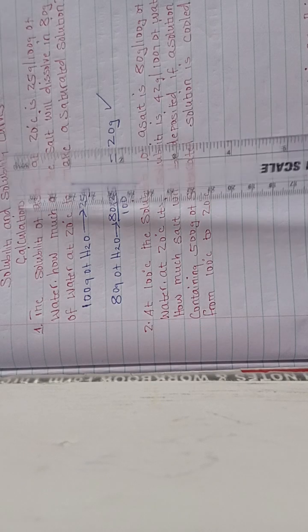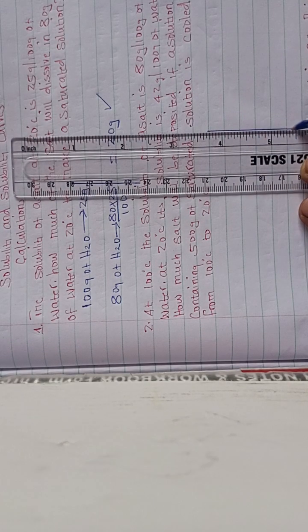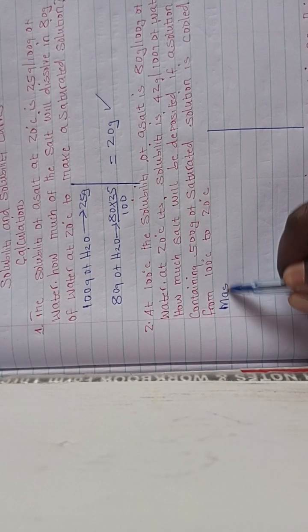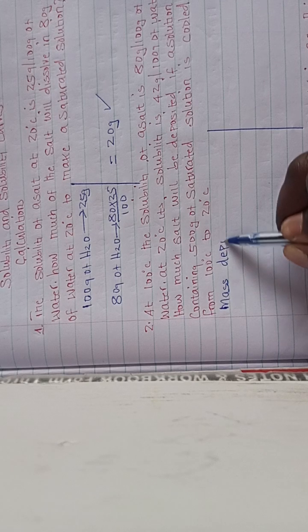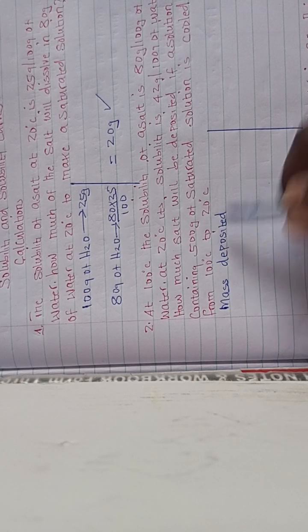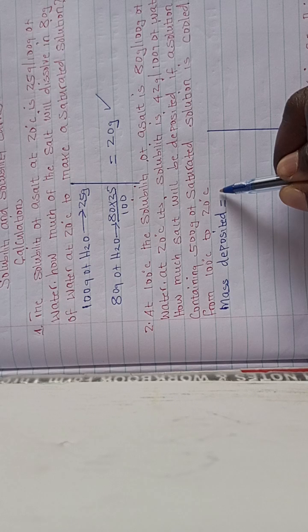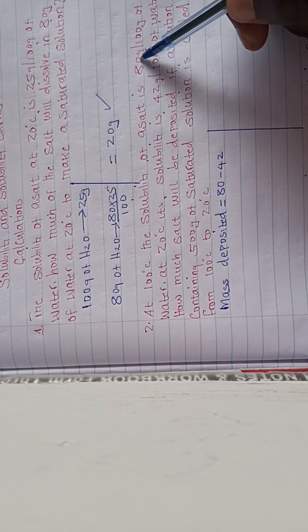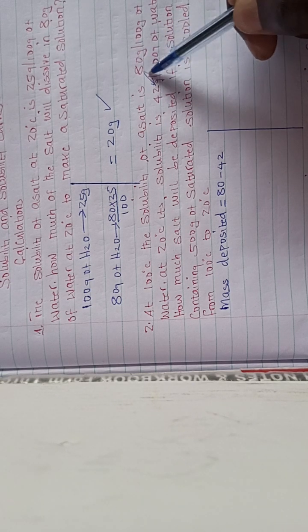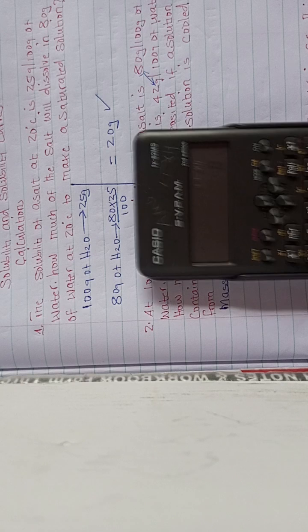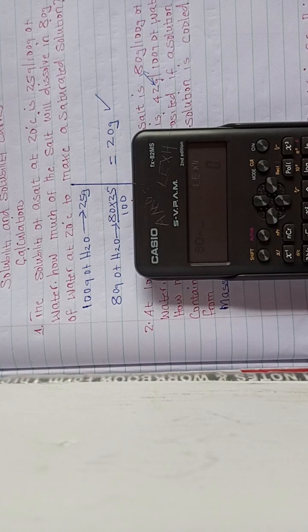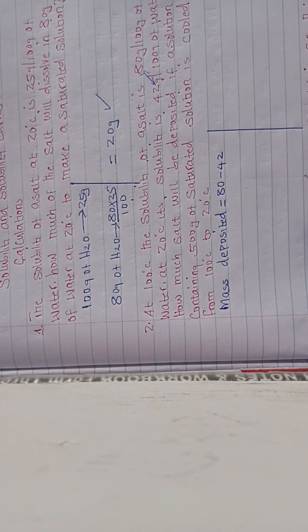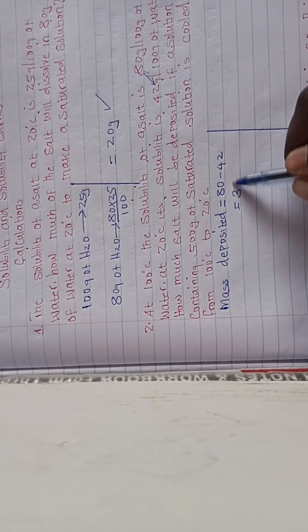First of all, we need to get the mass deposited. So the mass deposited equals 80 grams minus 42 grams. So it's from 80 grams to 42 grams. We can have 80 minus 42, and that is giving us 38 grams. So the mass deposited is 38 grams.